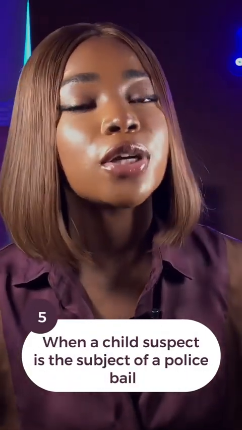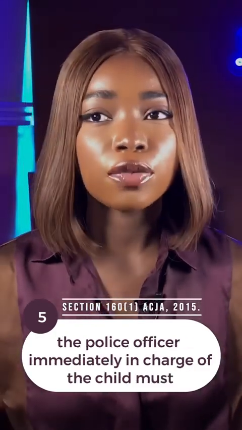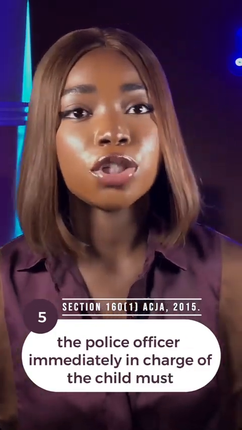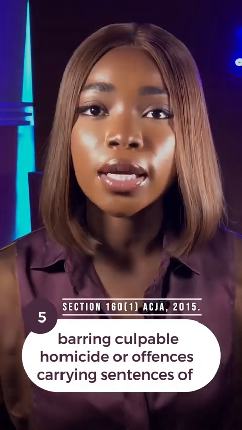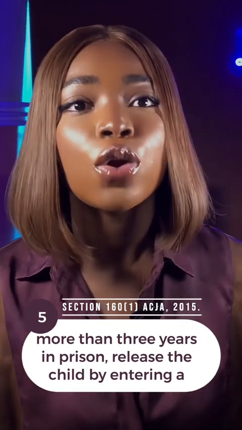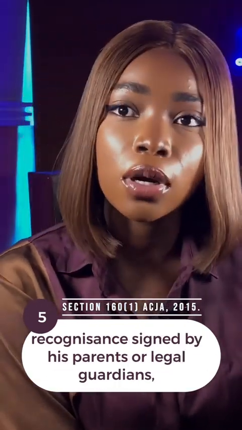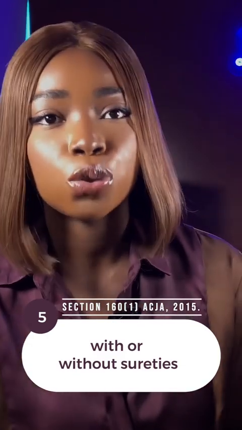Number 5, when a child suspect is the subject of a police bail, the police officer immediately in charge of the child must, barring culpable homicide or offenses carrying sentences of more than 3 years in prison, release the child by entering a recognizance signed by the parents or legal guardians with or without sureties.